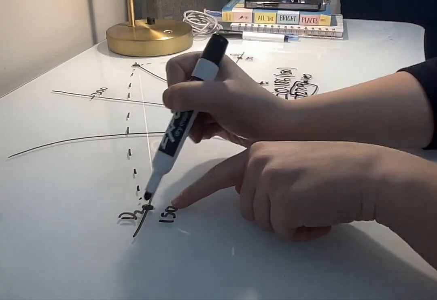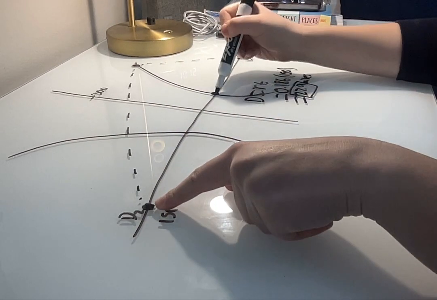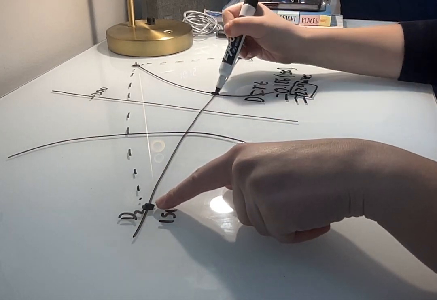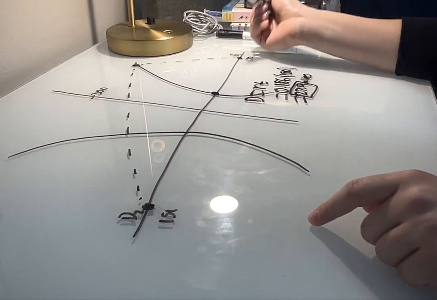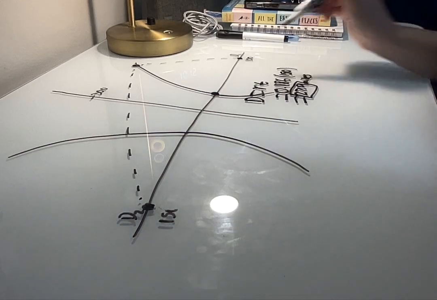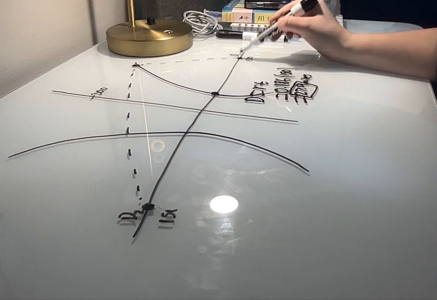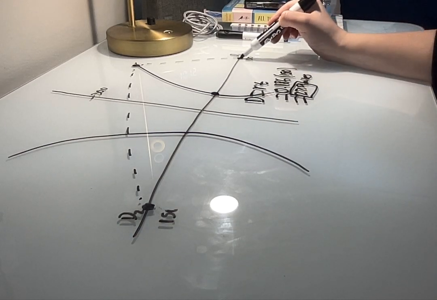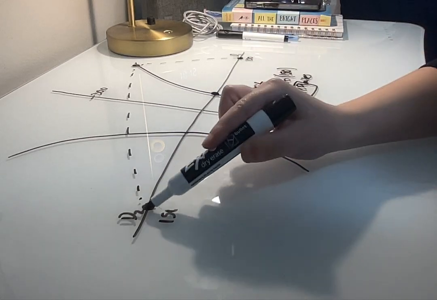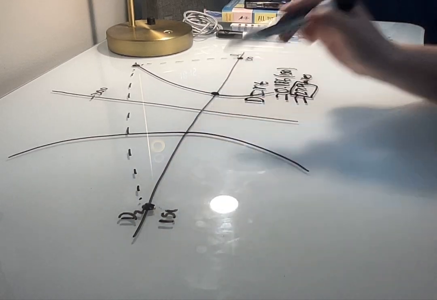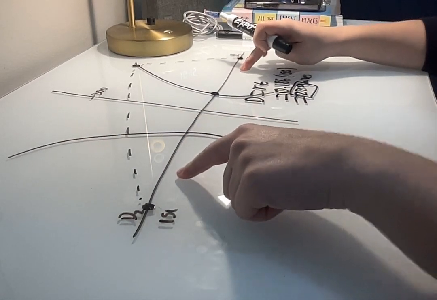And so D2 to this point minus this distance is 27.9. But we know that this distance, D1, this focus to this point, and D2, this focus to this point, we know these two distances are the same.